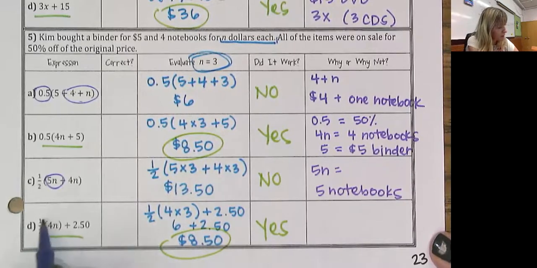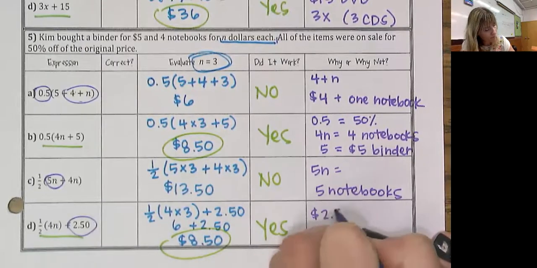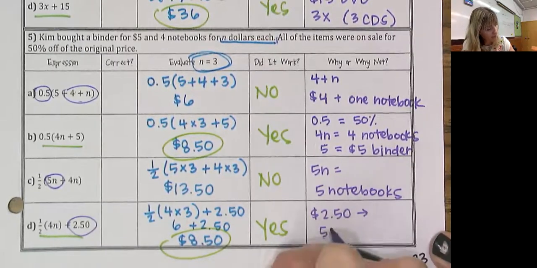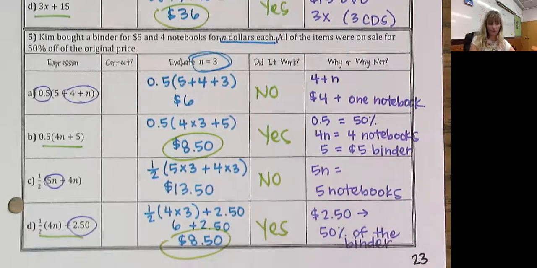Here, this one worked because 250 was already 50% of the binder. It's kind of an interesting, different way to write it, but it does work because you're already taking 50% of the binder. Okay, all of this on the front was really just to double check. Do we understand that there are different representations that can work, but that doesn't mean every representation works?